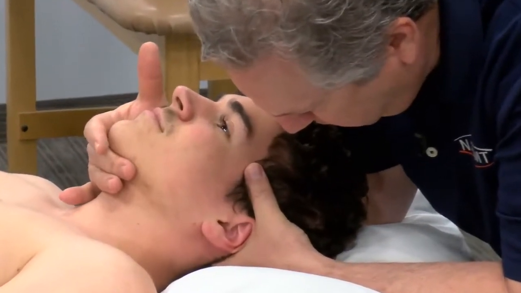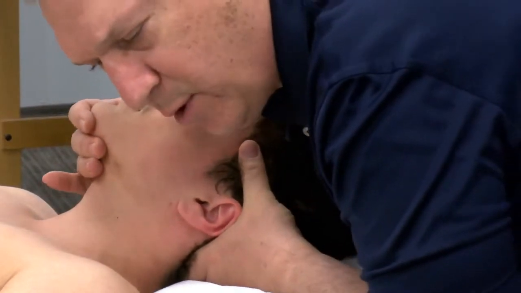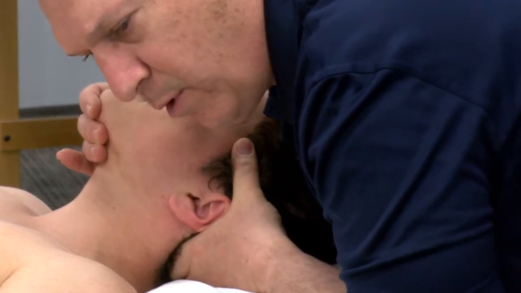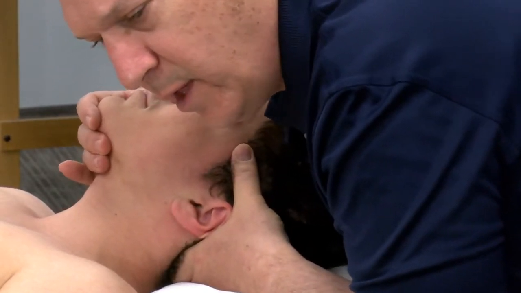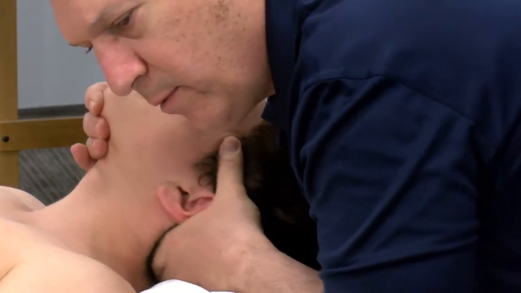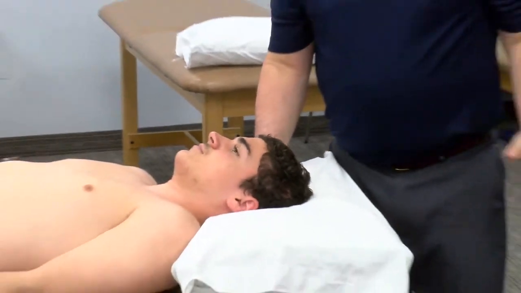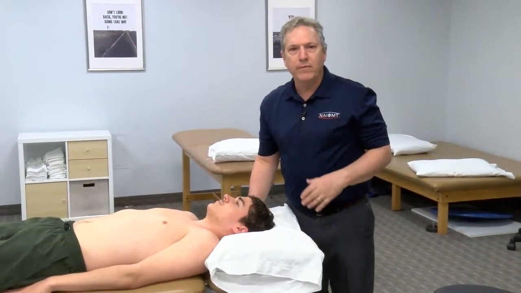There is OA extension. We're going to left side bend and translate. We're going to engage our barrier with a little bit more, little compression through the head. OA extension with a little bit more translation and deliver a thrust in that position that then addresses the pathomechanical block in-field of the left OA joint.